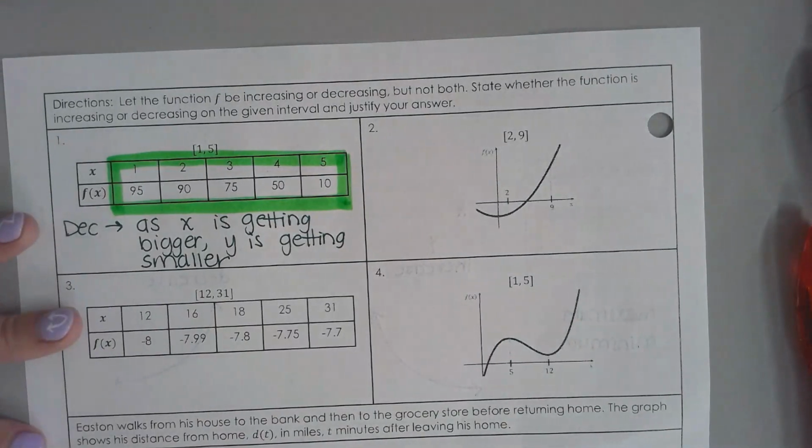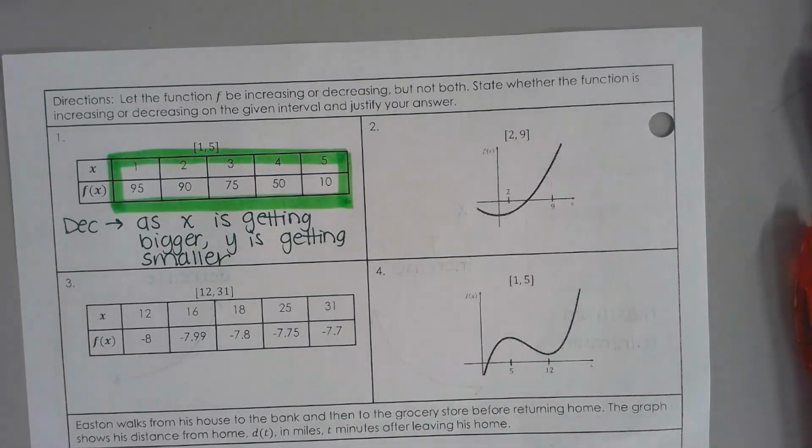It's important to look at your x values, because if I were to flip that table and put the 5 and then the 4, then 3, 2, 1, you would think that it's increasing, right? You would just look at the y's and be like, oh, the y's are getting bigger. Well, I had it backwards. If I would have done that. I didn't do that, but yep.